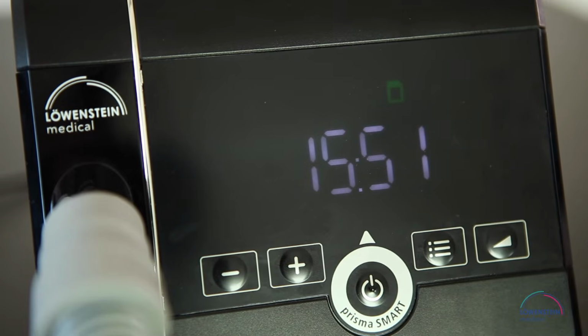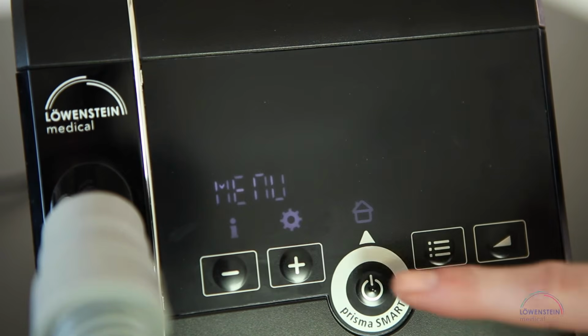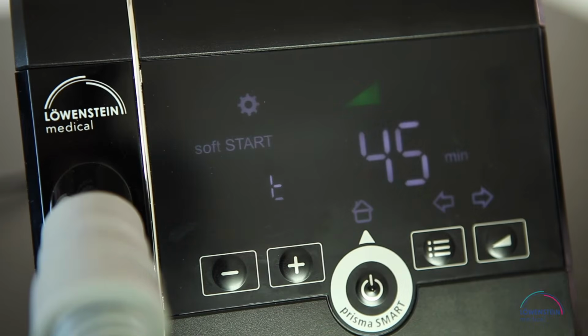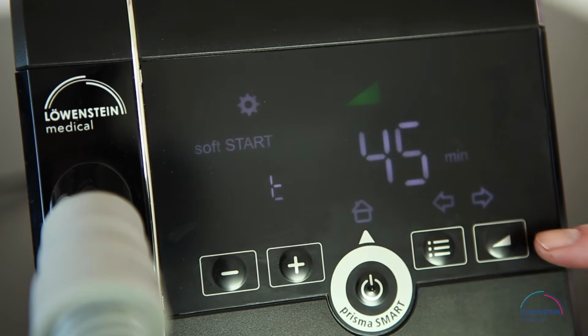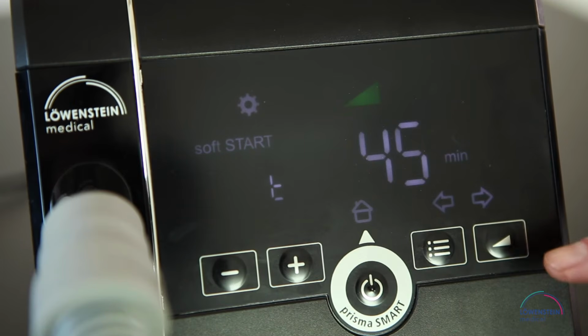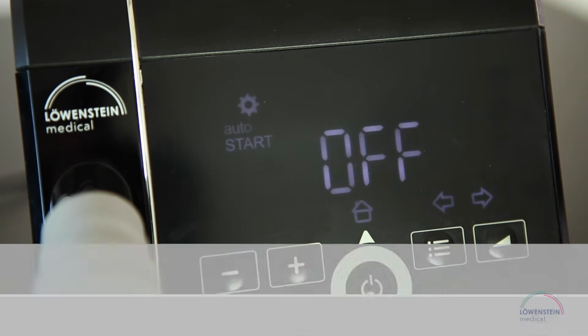With the device in standby mode, press the menu key. Call up the setting menu. In the setting menu, you will find all the comfort parameters that your doctor has activated for you. Again, you can adjust the softSTART by pressing the arrow button backward or forward. You can reach the next parameter.